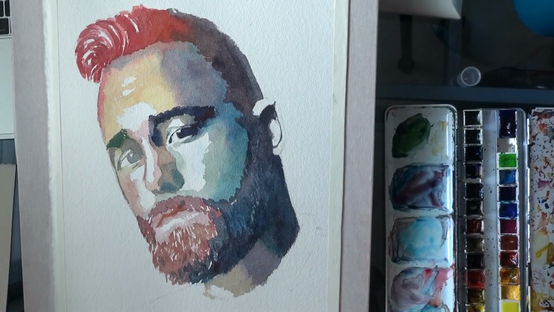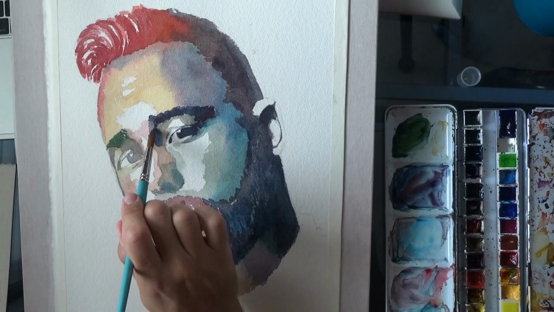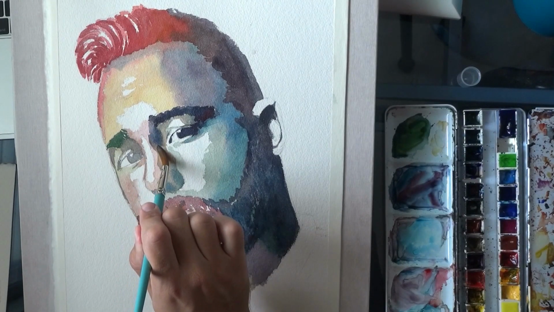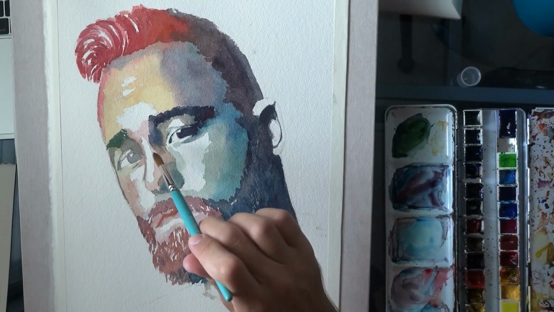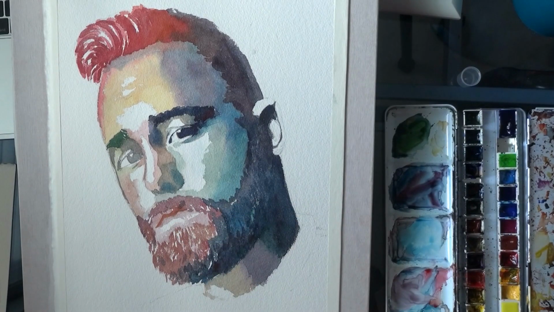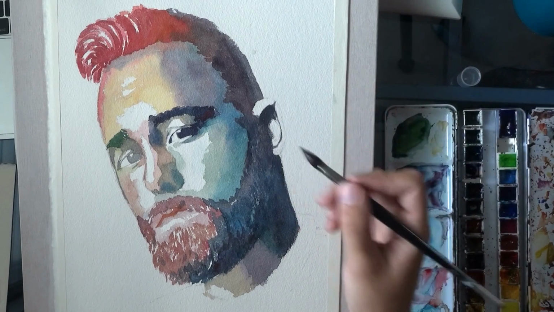Okay, but now I am getting to the almost darkest darks, okay? So you will see how it gets a much better feeling of three-dimensionality now that I put in those really dark darks.